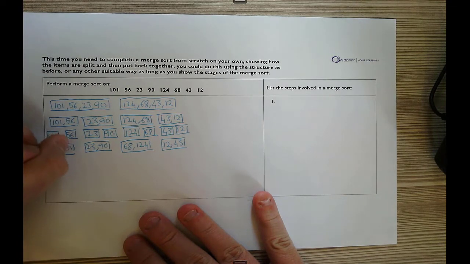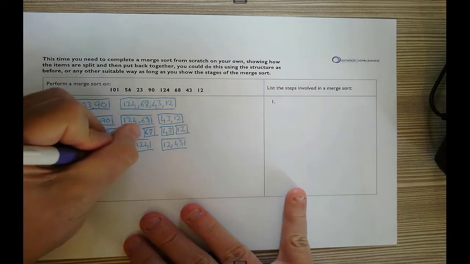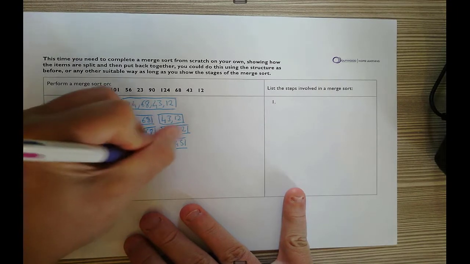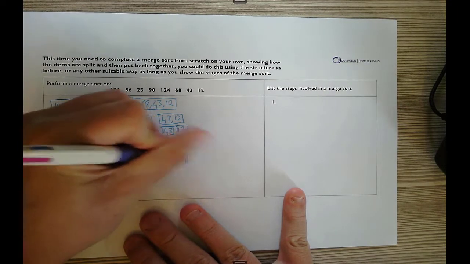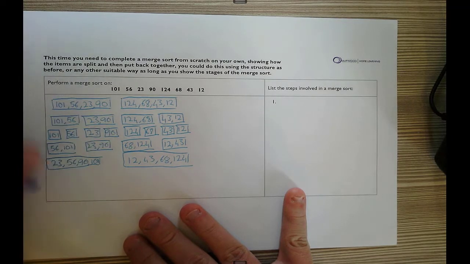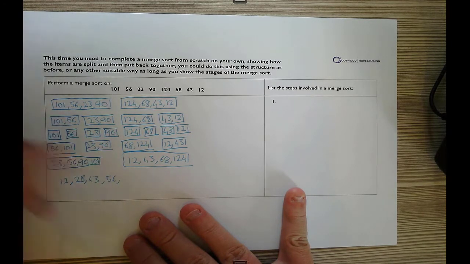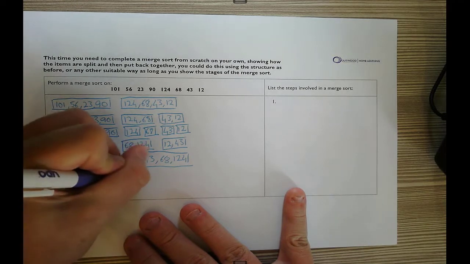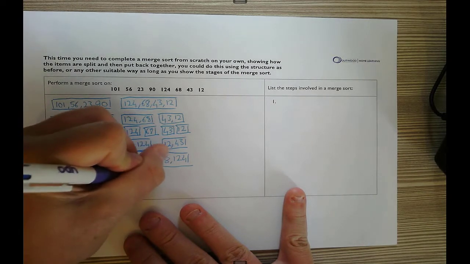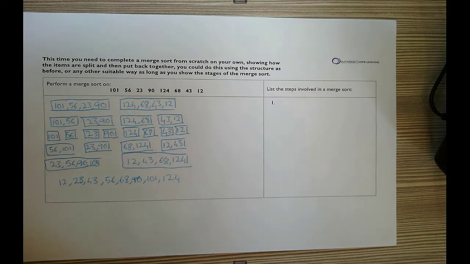So I'm going to go 23, 56, 90, and 101 in one, and then I'm going to have 12, 43, 68, and 124 in another. Excuse my really poor handwriting. And then one final merge, so I'm going to have 12, 23, 43, 56, 68, 90, 101, and 124. By putting those boxes round, it makes it really, really clear.